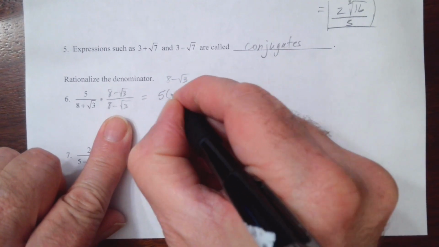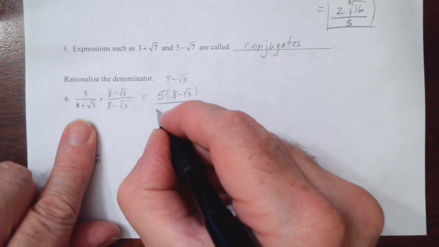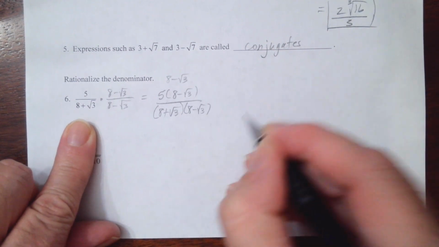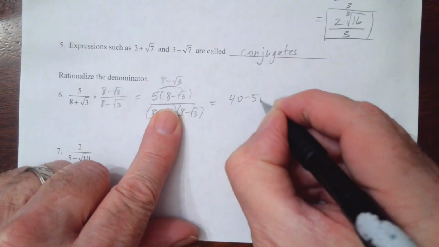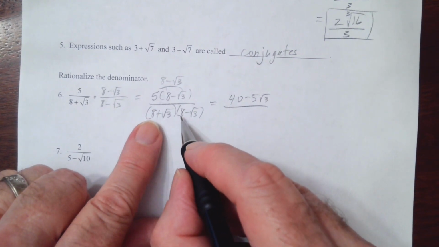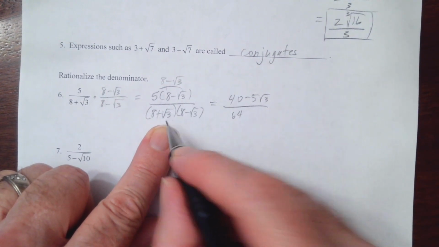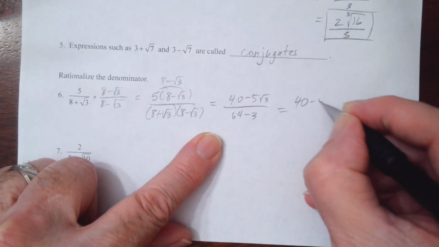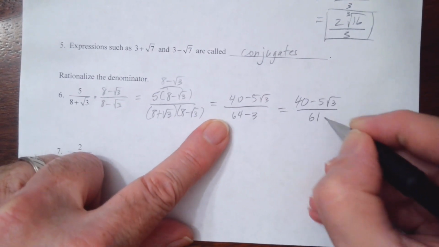So in the numerator, we'll have 5 times 8 minus the square root of 3. And in the denominator, we have 8 plus the square root of 3 times 8 minus the square root of 3. So here, when we distribute, we get 40 minus 5 square roots of 3. Now in the denominator, we really only have to multiply the 8s, which is 64, and then the minus square root of 3 times square root of 3, so that's minus 3, and we get 40 minus 5 square roots of 3 over 61.